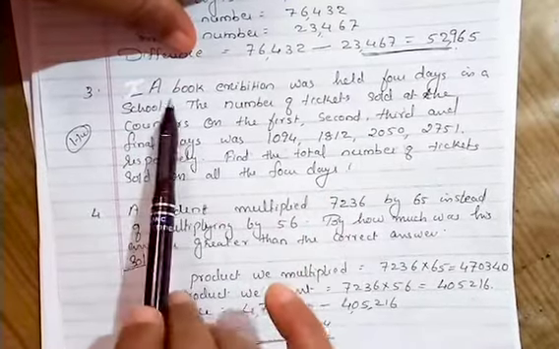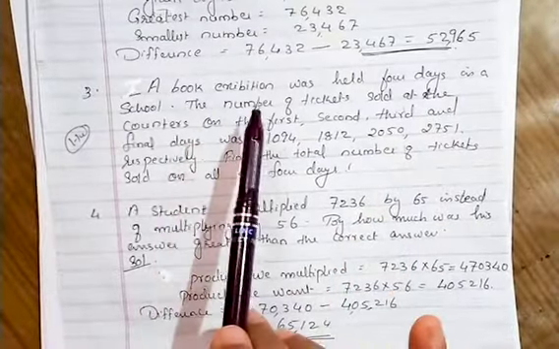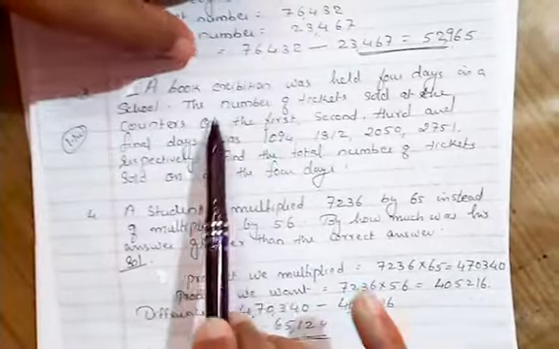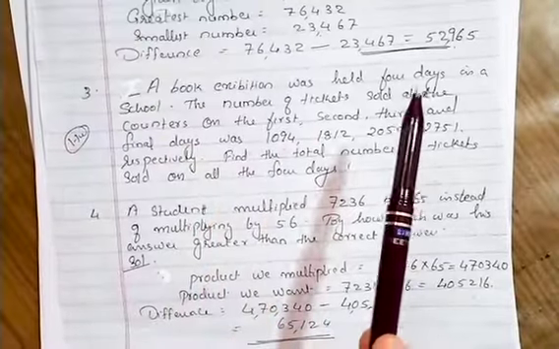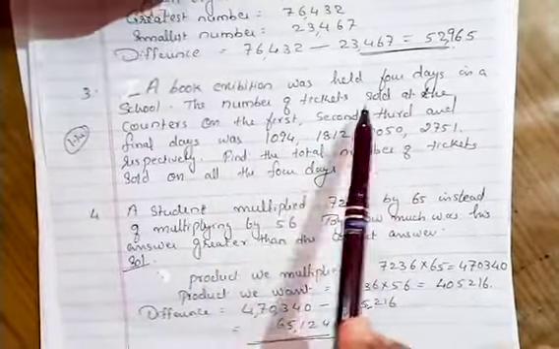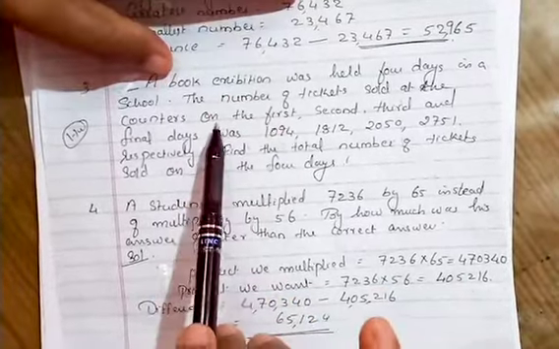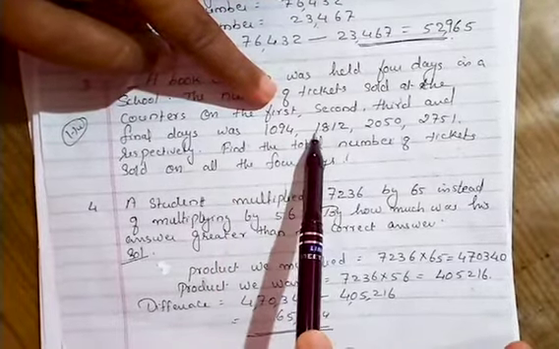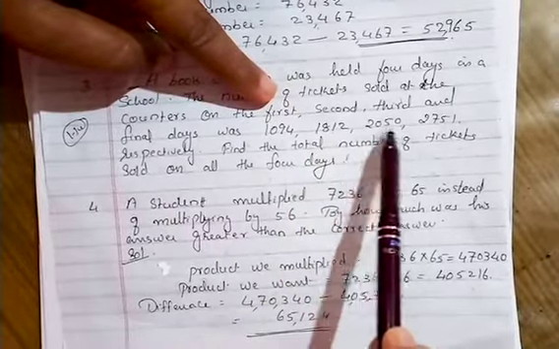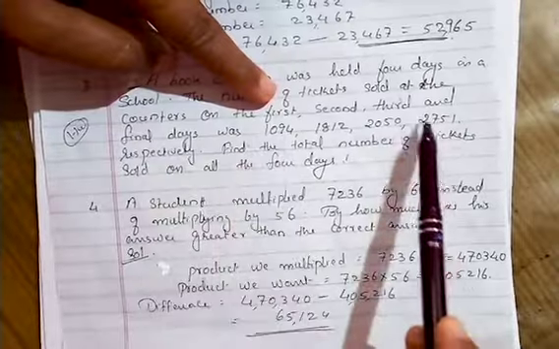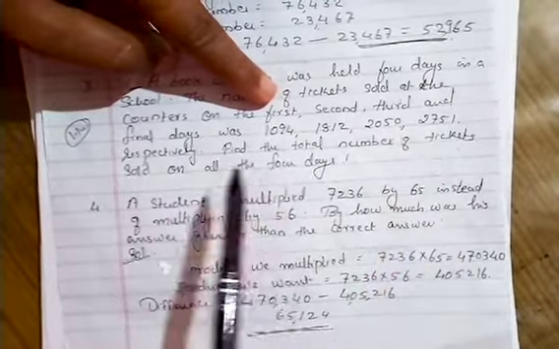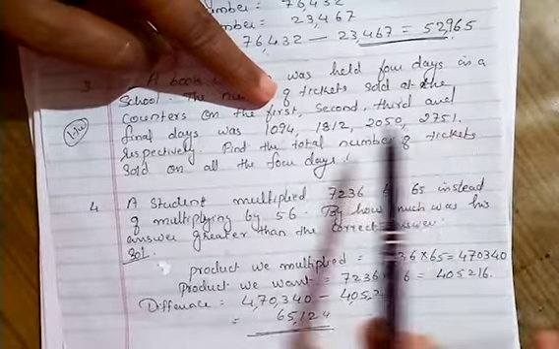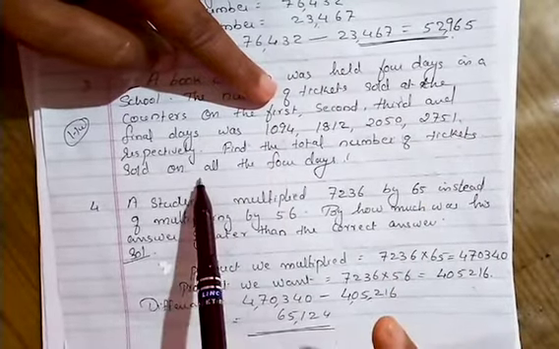Listen once more. Here we are telling about a book exhibition held 4 days. In that exhibition, tickets are issued. On the first day, how many tickets issued? That is 1094. On the second day, it is 1812. The third day, it is 2050. And finally, the fourth day, it is 2751. Find the total number of tickets sold on the 4 days. We want to find how many tickets sold on all the 4 days.